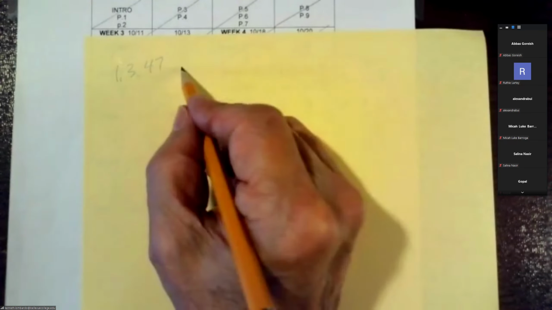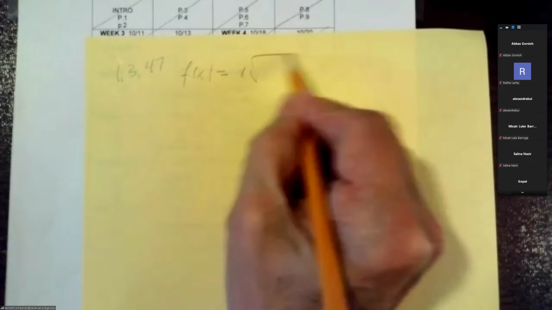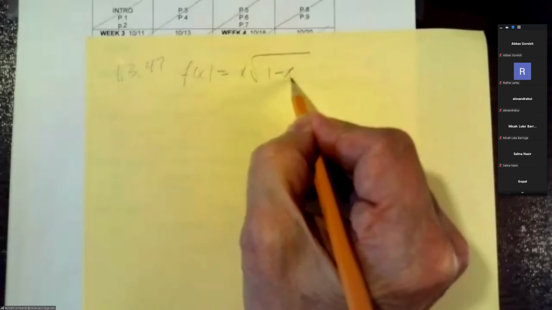It says determine whether each function is even, odd, or neither. Then determine whether the function's graph is symmetric with respect to the axis. And 47 was not an assigned problem, right? No. 45 was assigned, 47 wasn't assigned. We can do it, but that was not an assigned problem. f of x equals x root 1 minus x squared.